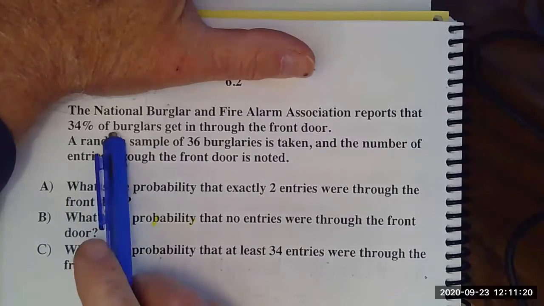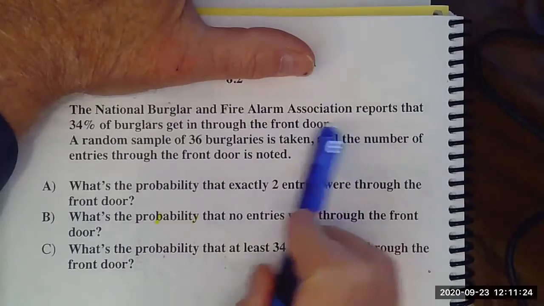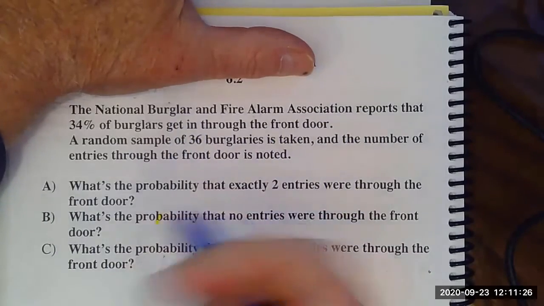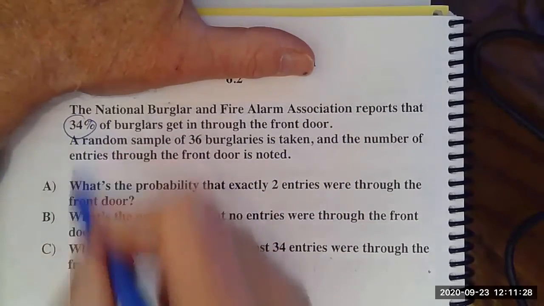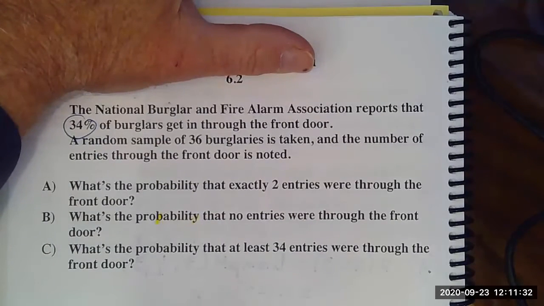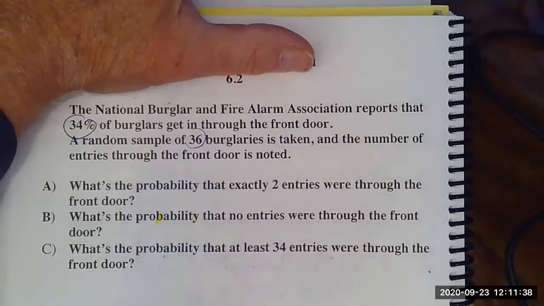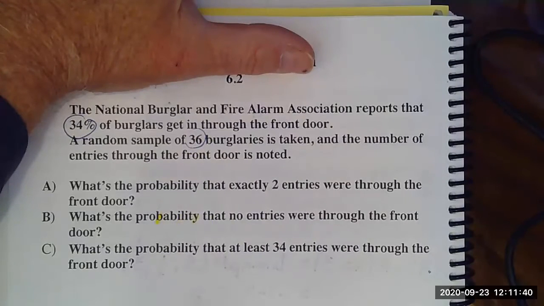Okay, so here's the wordy thing. Burglar association reports 34% of the burglars get through the front door. Random sample. That sounds like a n, like lowercase n. Random sample.